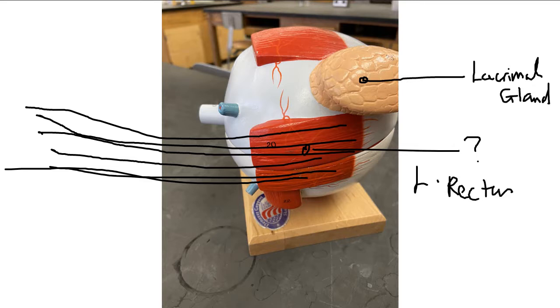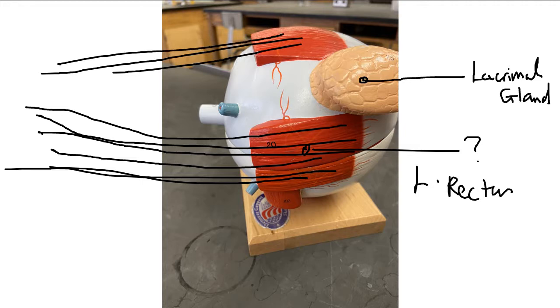Now this one up here is also straight backward, and it links to a ring, the annulus ring in the back. So what is this muscle? Superior rectus? Yes, beautiful, superior rectus.